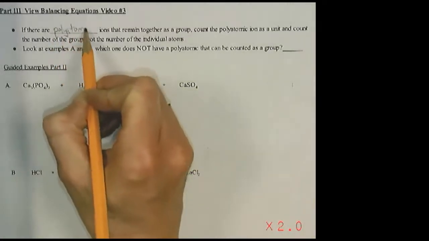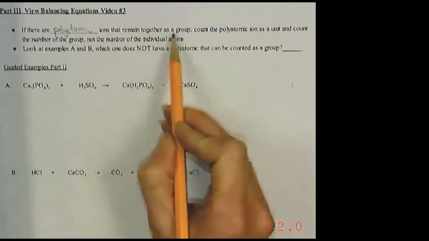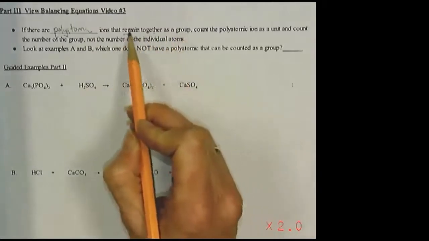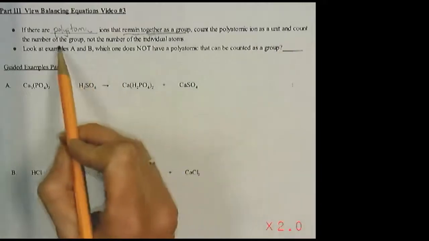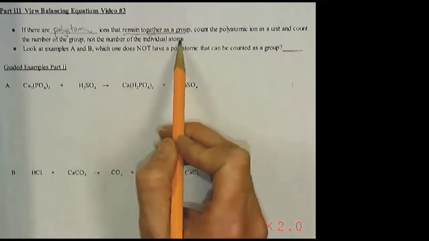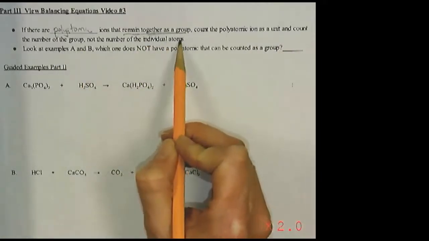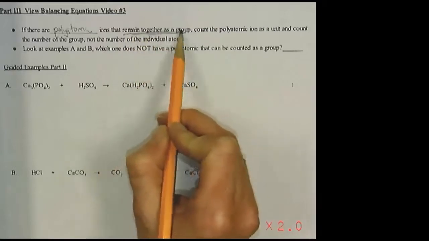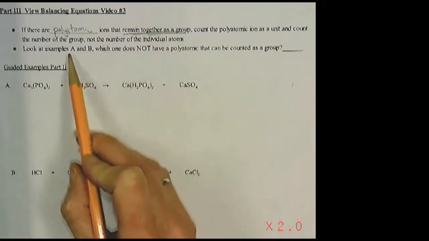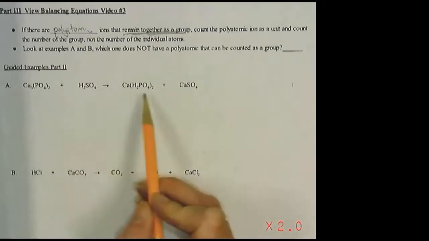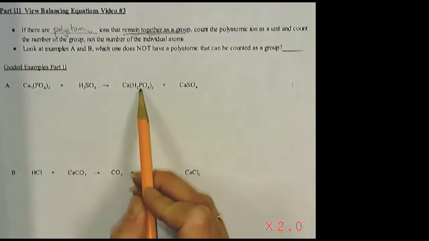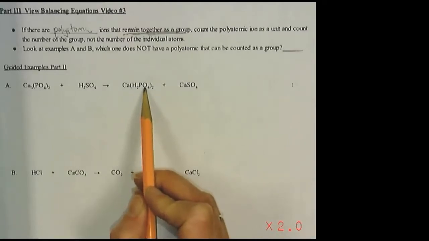If there are polyatomic ions that remain together as a group, and that is the key, count the polyatomic ion as a unit and count the number of the group, not the number of the individual atoms. So the remain together as a group, as I said, is key, so we need to look at examples A and B. So here you have PO4 as a group. Do you see PO4 as a group over here? Now there's an H with this, but you still can see PO4 is together.